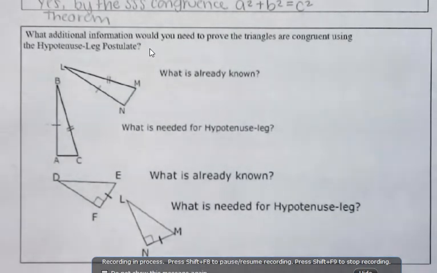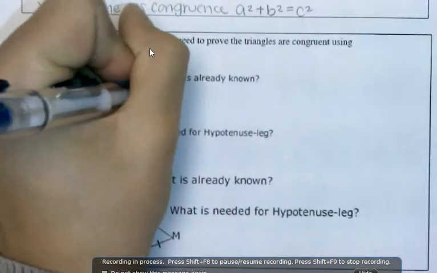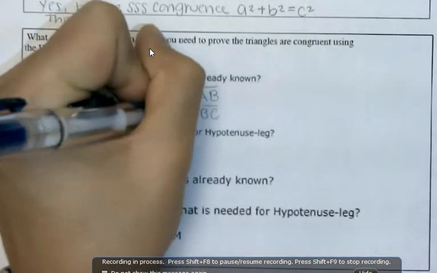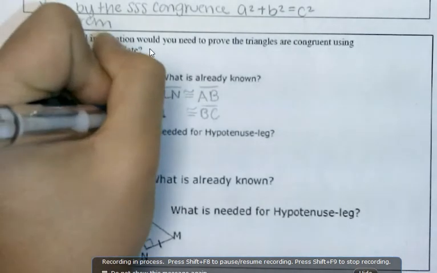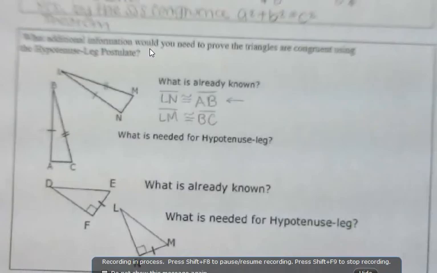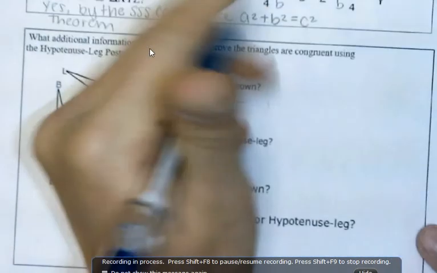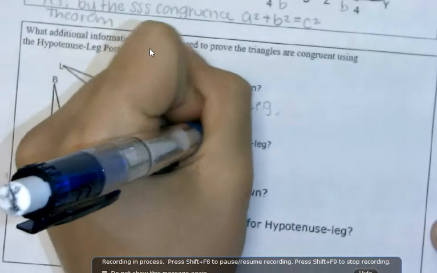So what's already known: LN is congruent to AB and BC is congruent to LM. So this is probably our leg, and this is our hypotenuse.